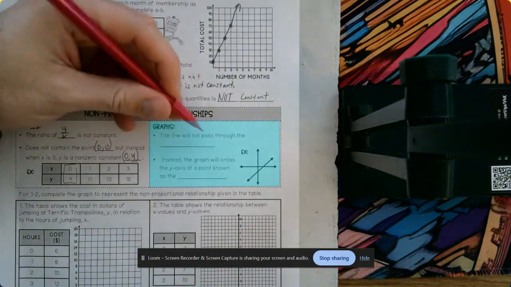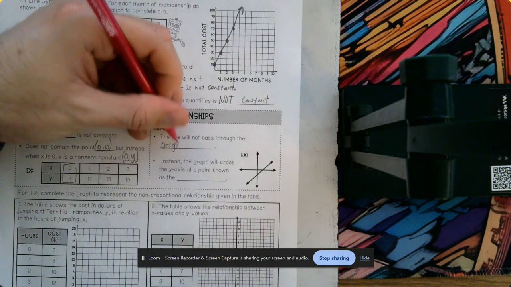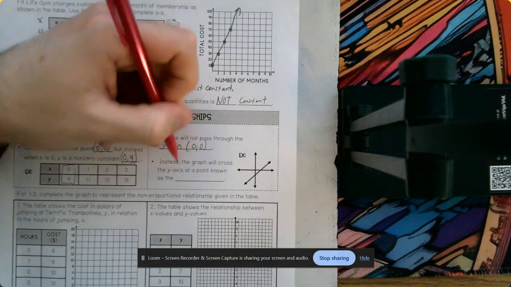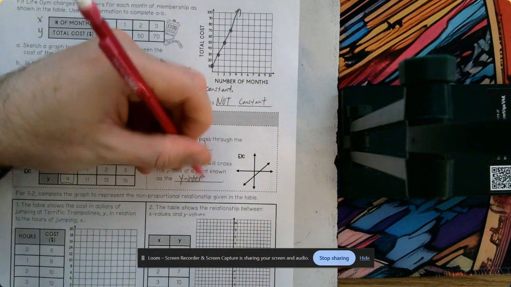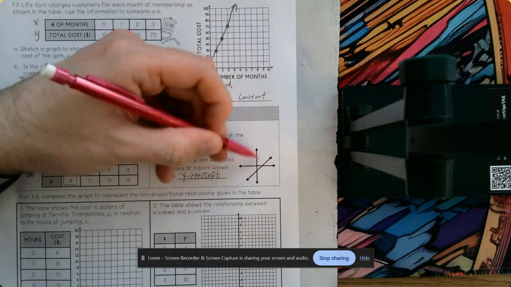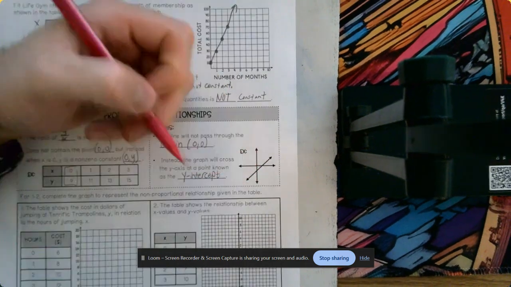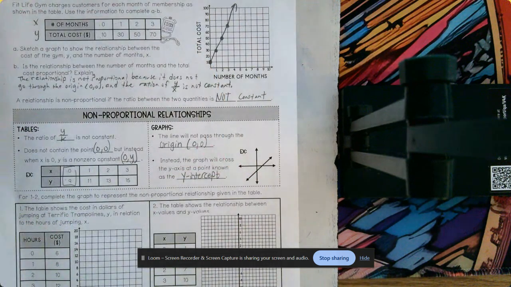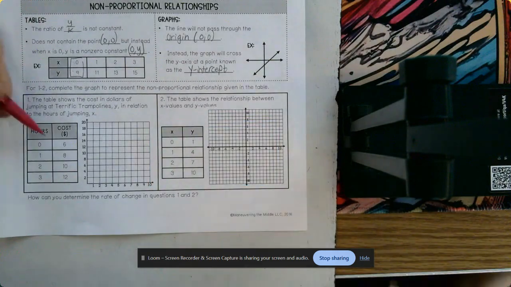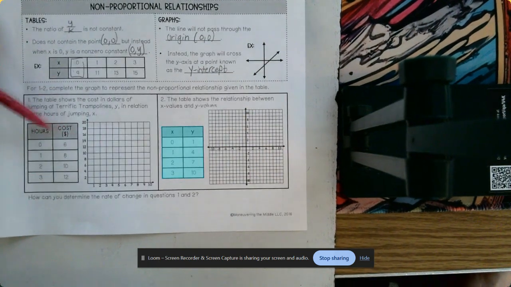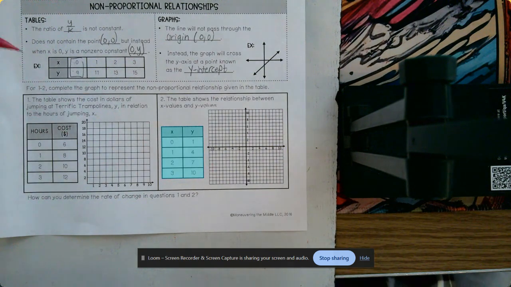Okay, so now let's look at graphs of non-proportional relationships. So the line will not pass through the origin, similar with tables. Instead, the graph will cross the y-axis at a point known as the y-intercept. So where the graph hits the y-axis is called the y-intercept, and that will never be 0 in a non-proportional relationship. All right, let's look at number 1. So I want you to graph these points for number 1 for this example. So we're just plotting the points for the cost for the amount of hours you're jumping at Terrific Trampolines. Go ahead and do that now, please.